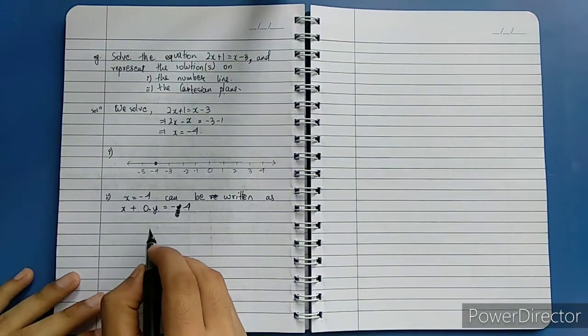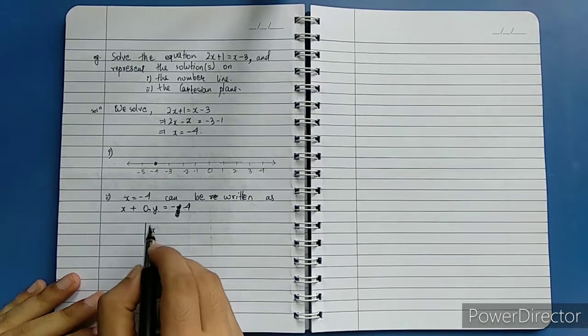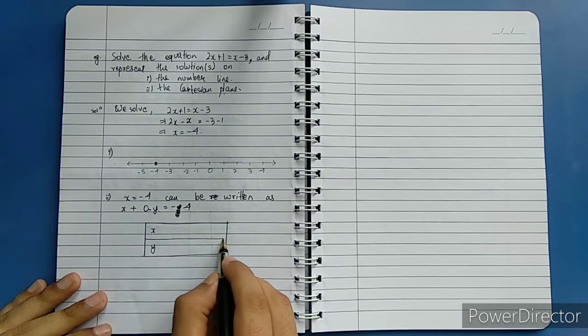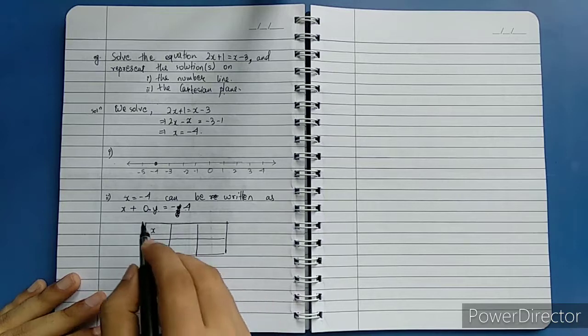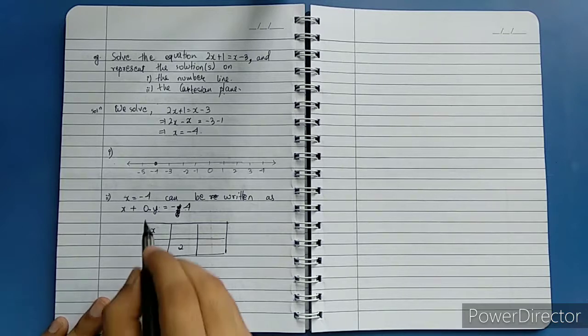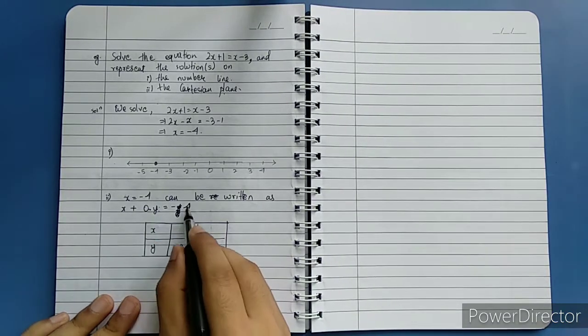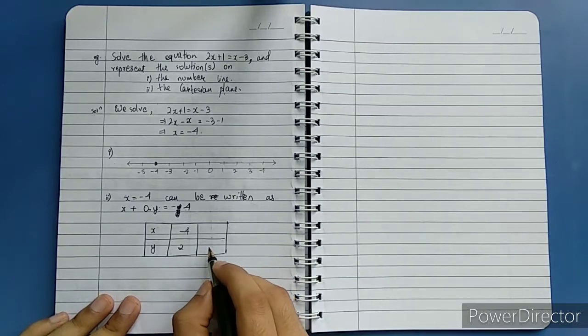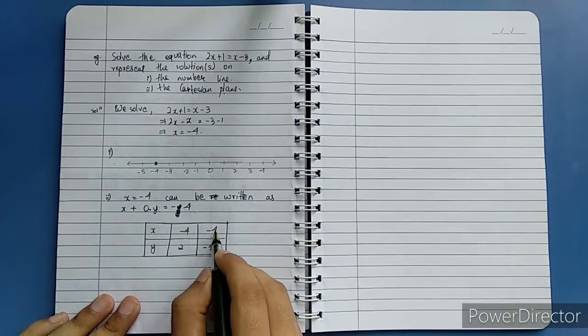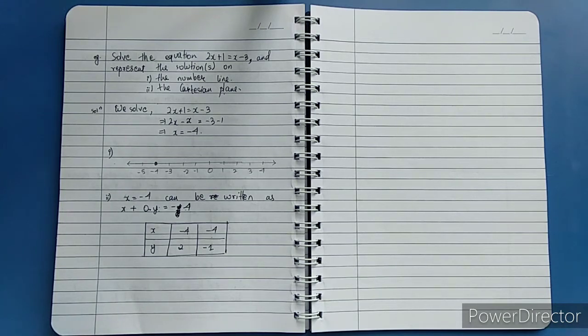So now we'll draw the table again: x, y. Say y we put as 2. It does not depend upon the value of y, because 0 into 2 will basically become 0. So x will remain minus 4. Irrespective of the value of y, whatever we take, say y we take as 1 or minus 1, 0 into minus 1 is again 0. So x will remain minus 4. So this is what happens when we have x equals a constant. It becomes a line parallel to the y-axis. So now let's draw this graph.